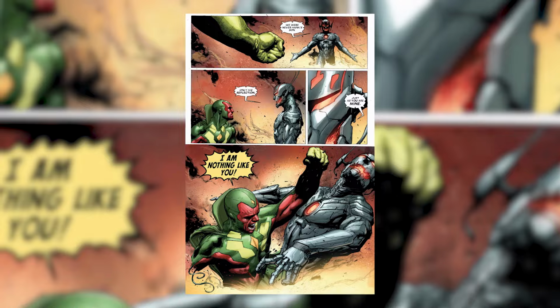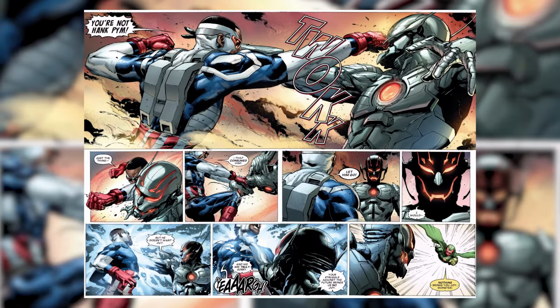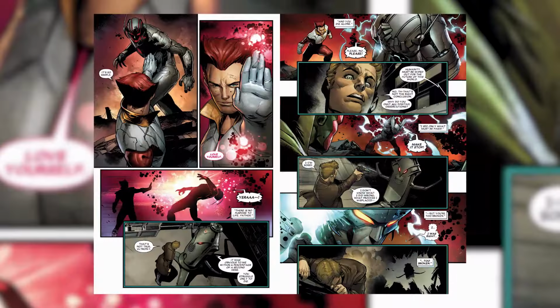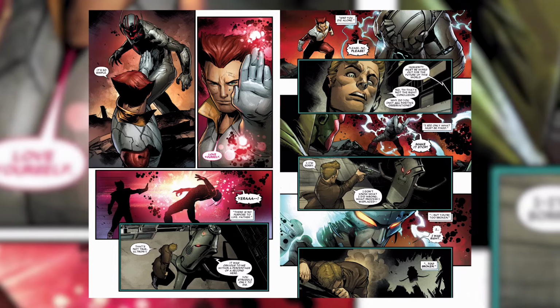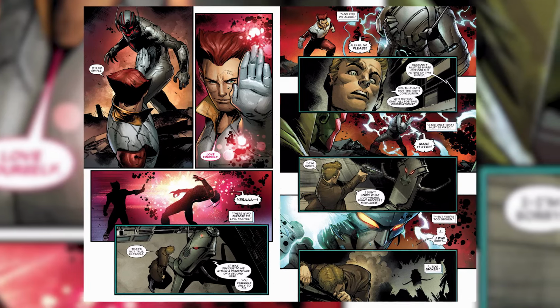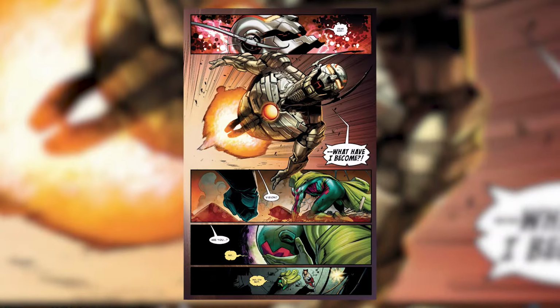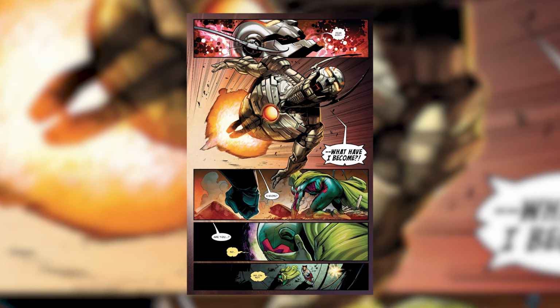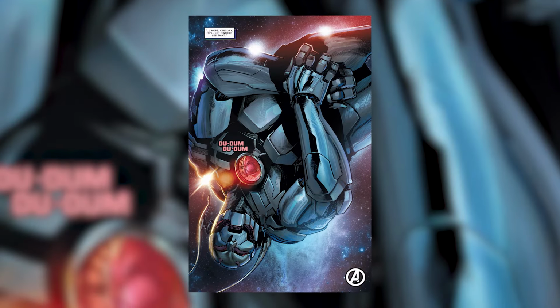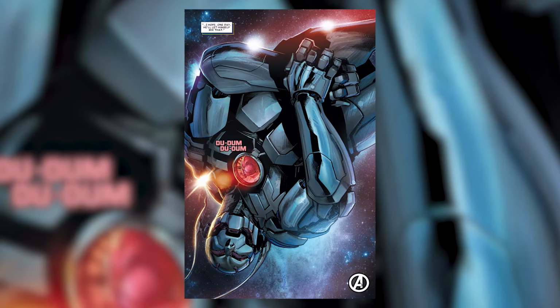Ultron battles Vision and the new Captain America and nearly kills them both before Star Fox intervenes. Using his powers, which Ultron is now susceptible to thanks to him being half human, Star Fox forces Ultron to love himself, freeing the citizens of Earth and Titan from the virus and causing Ultron to flee into deep space. At the end, Ultron is seen floating in a fetal position with his human heart beating.